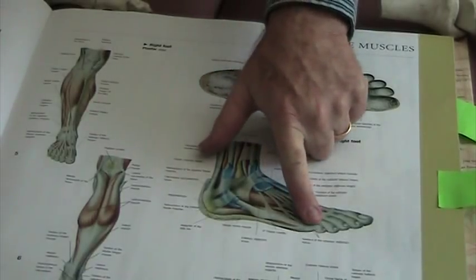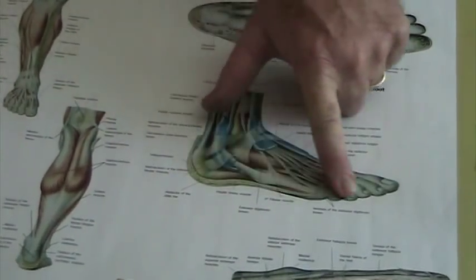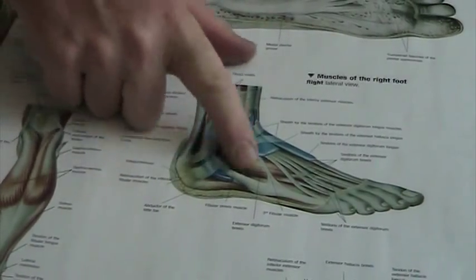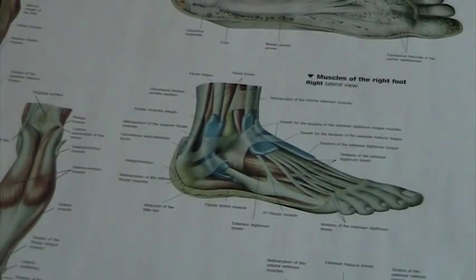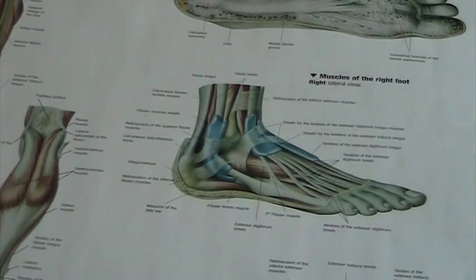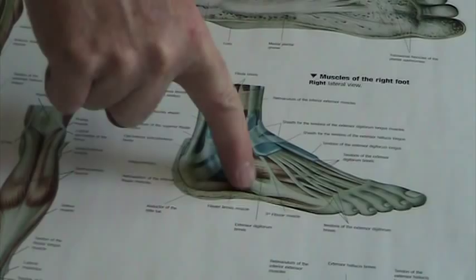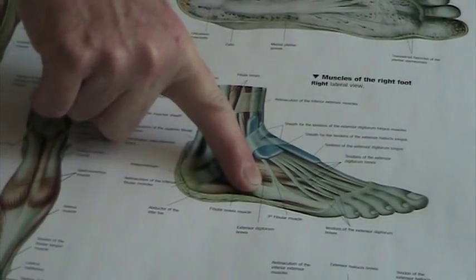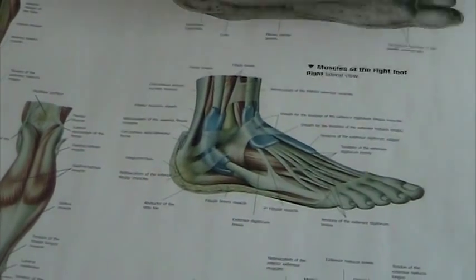This is the fifth toe, right? So this is the lateral border of the foot. And here you have the fibularis tendons, the fibularis brevis and longus underneath that. And the cuboid's going to be underneath there. All right? It's going to be right in this region. And I'm going to show you another view that shows the ligaments.